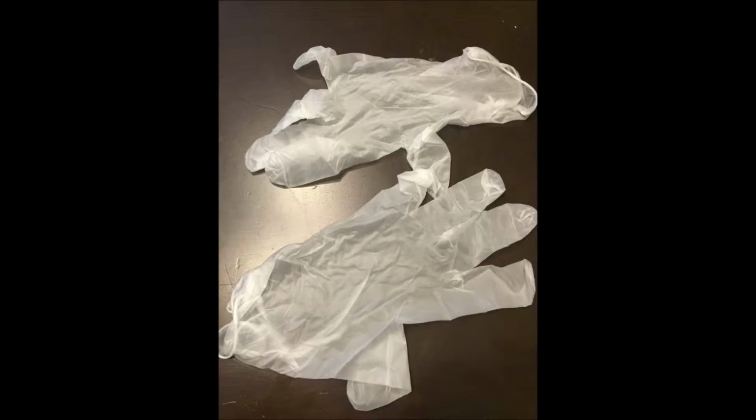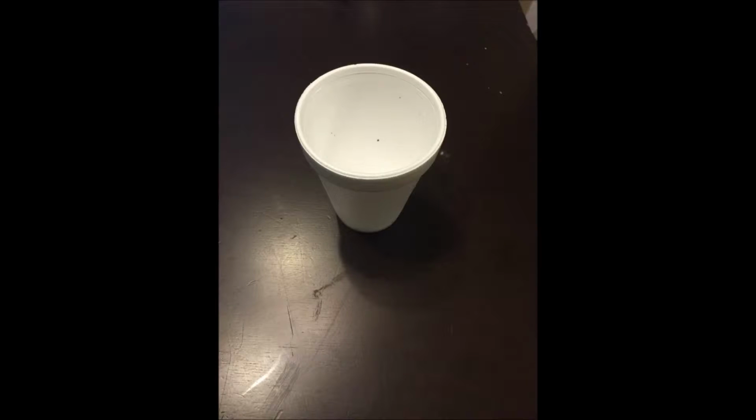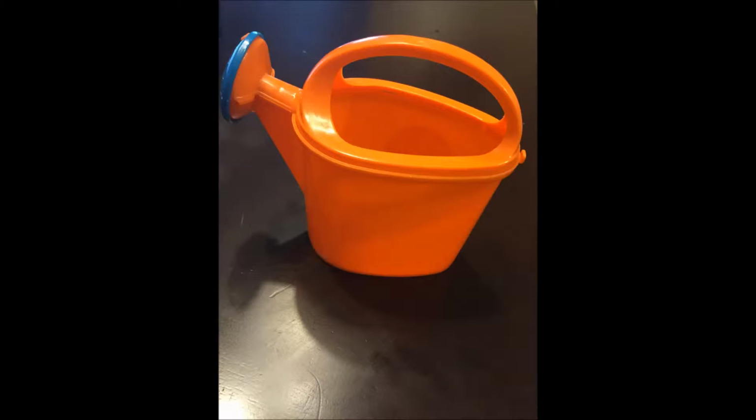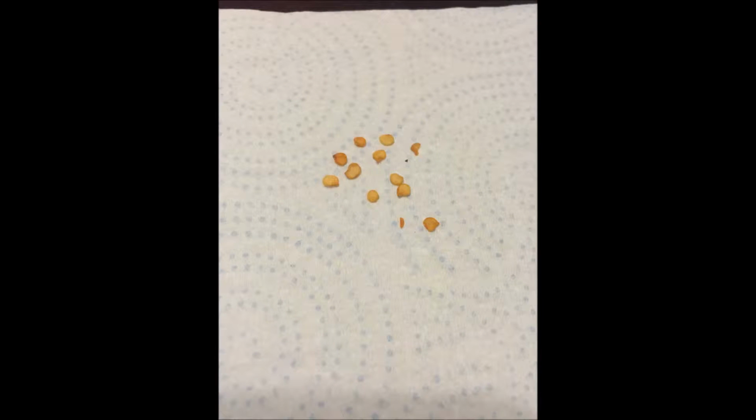The materials you will need to grow your own plant are gloves, a small cup, soil, water, and seeds.